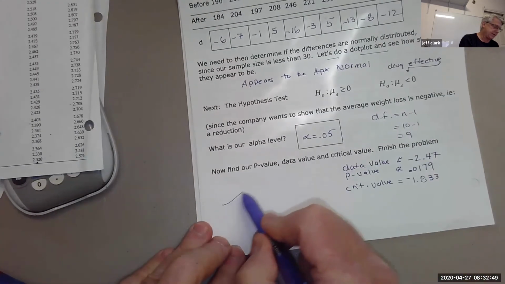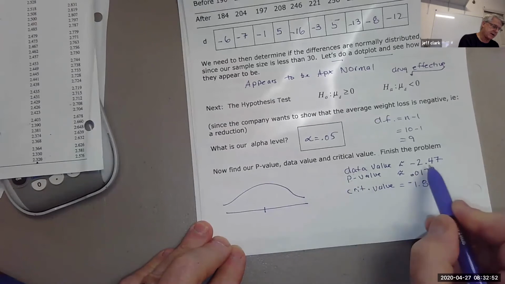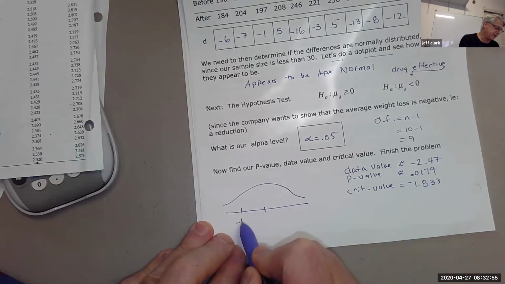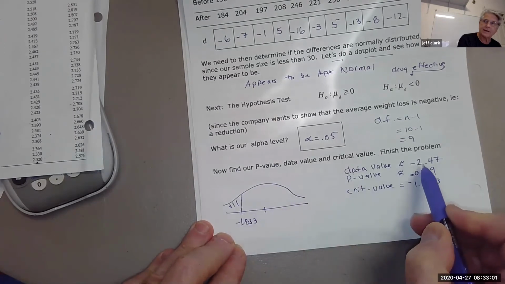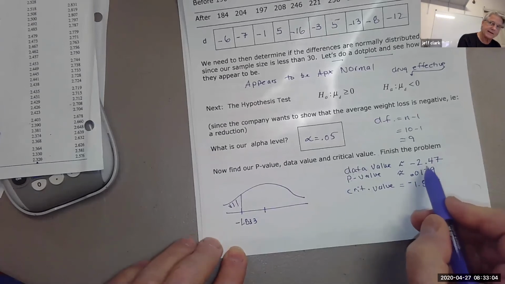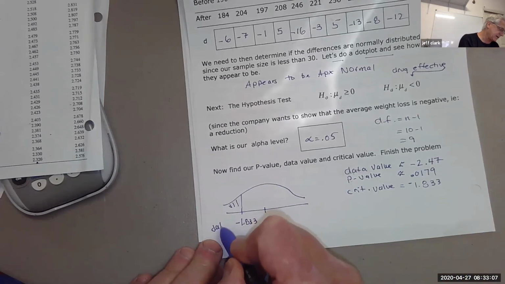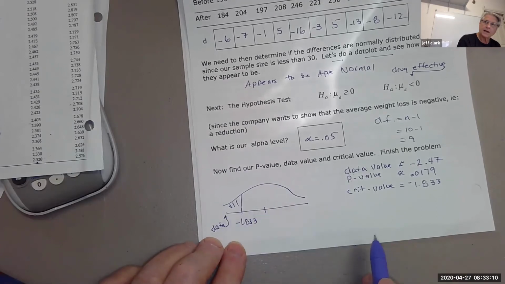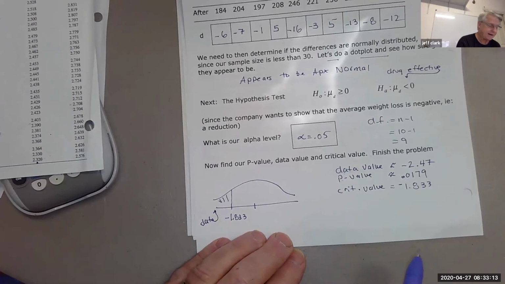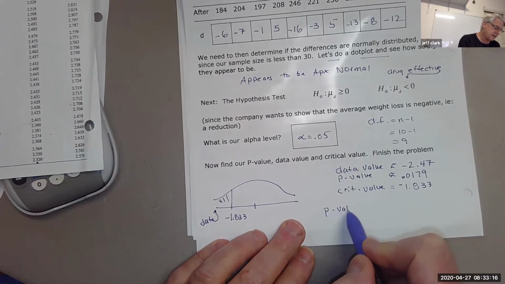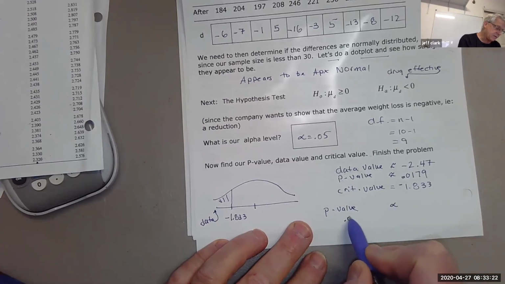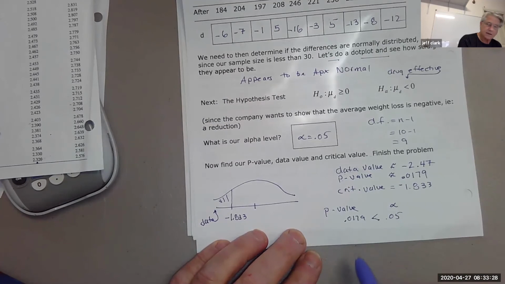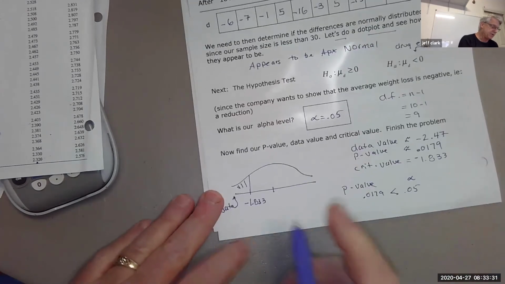So if I did that bell-shaped curve and just, here's 0, and approximated the critical values over here, negative 1.833, and all the shading is over here. You see how the t value is in the rejection region? I mean, the data value is in the rejection region. And as well you compare the p-value against the alpha, and the p-value is 0.0179, the alpha is 0.05. See how that's smaller? And that's also reject. So what we do is reject the null.